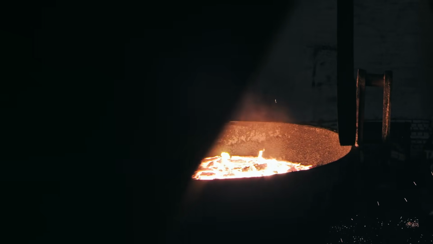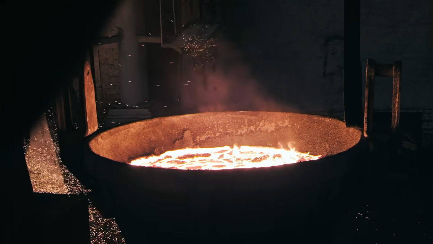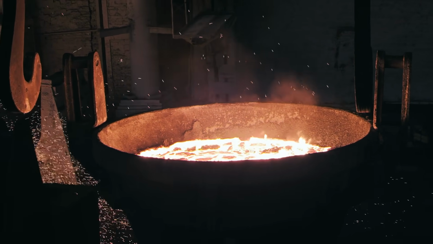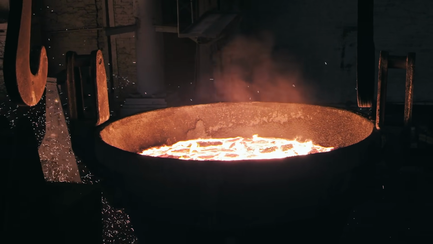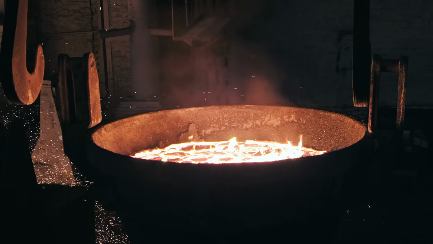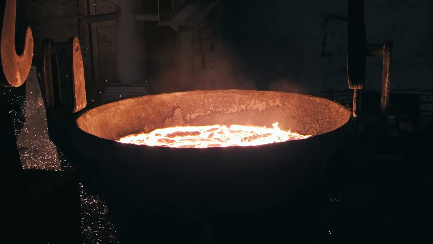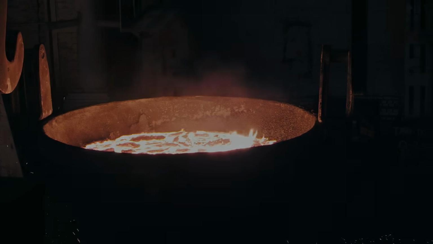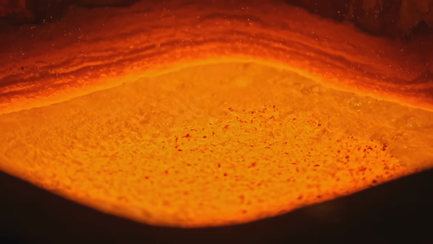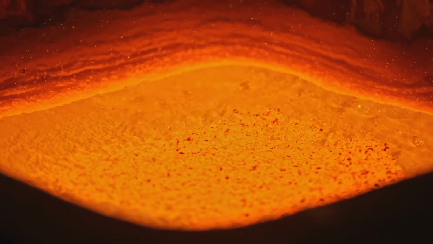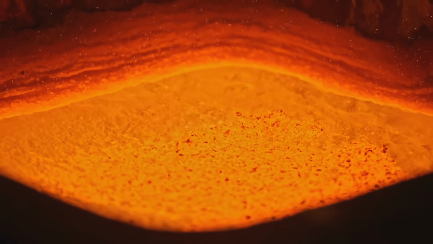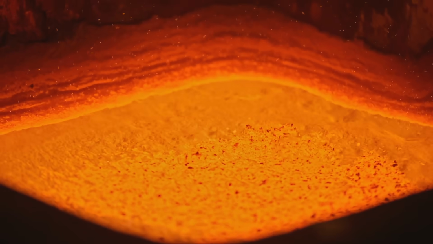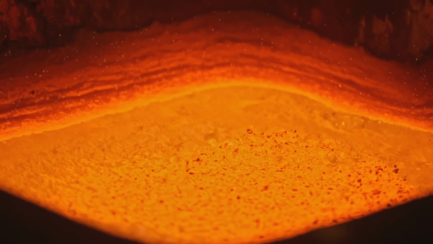These alloying elements are carefully measured and added to the molten steel in precise quantities, as even small variations can significantly impact the properties of the final product. Once the alloying elements have been added and thoroughly mixed with the molten iron, the next step is to remove any impurities that might have been introduced during the process.